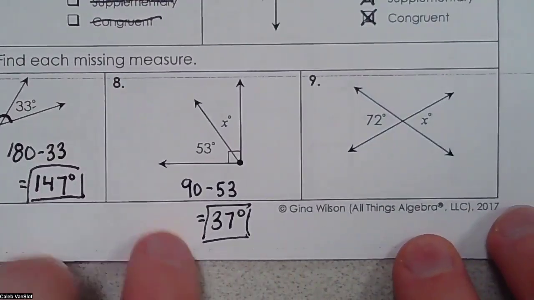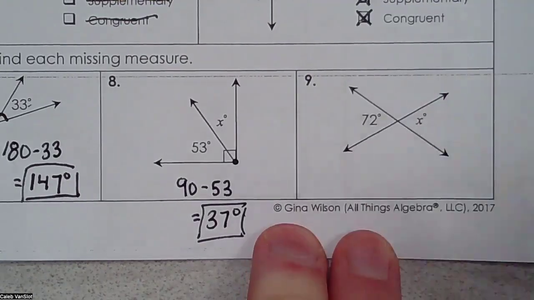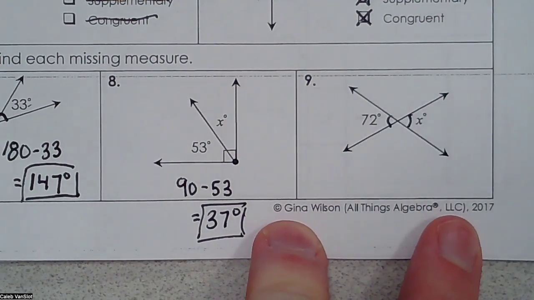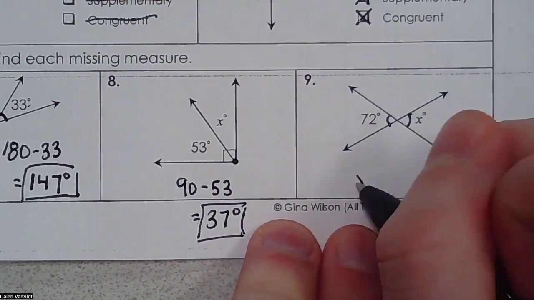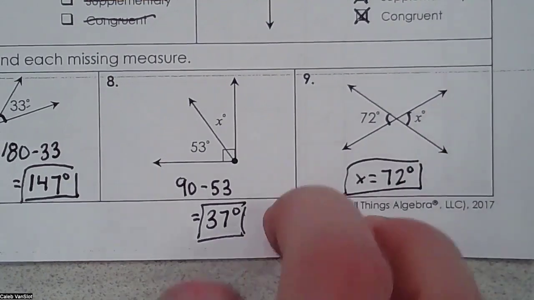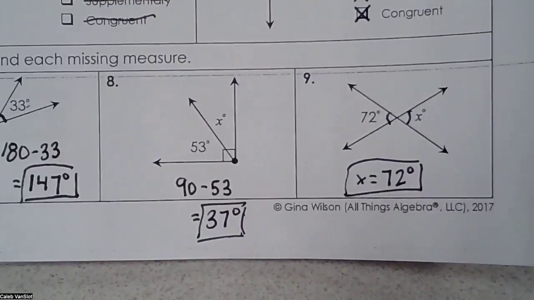Okay. How about number 9? What is x? What do we know about vertical angles? They're congruent, which means they're equal, right? So x is 72 degrees. Okay. Vertical angles are always going to be the same. Okay. And understanding that will help us on the next page as we start doing a little bit more tricky problems. Okay.